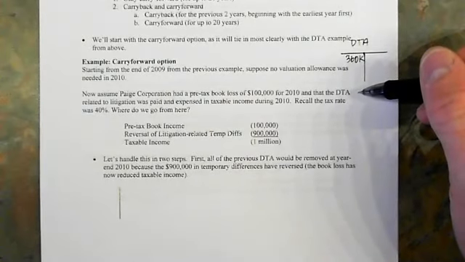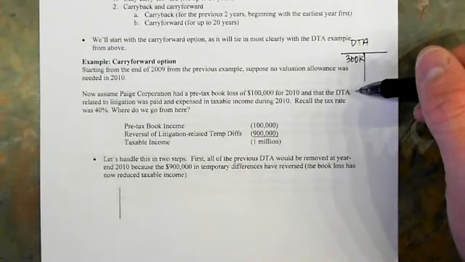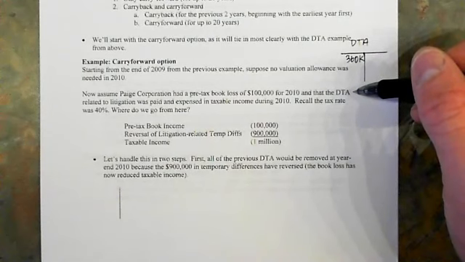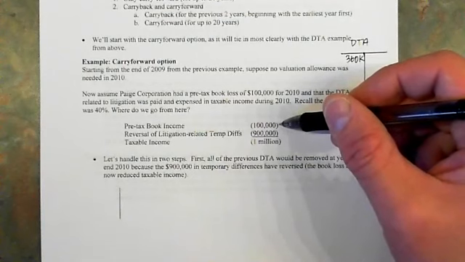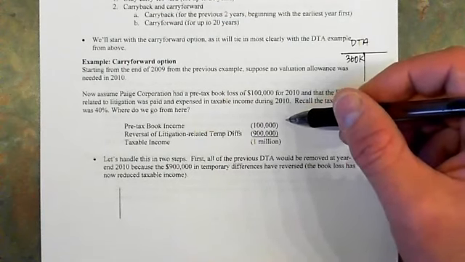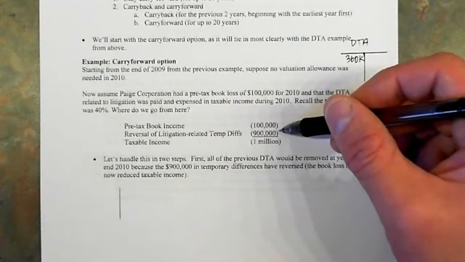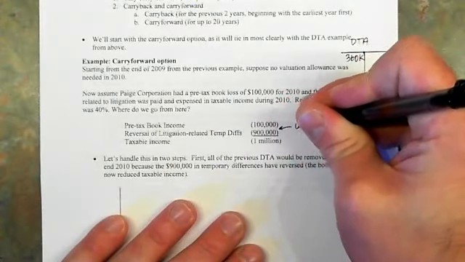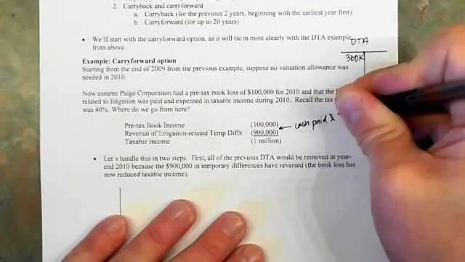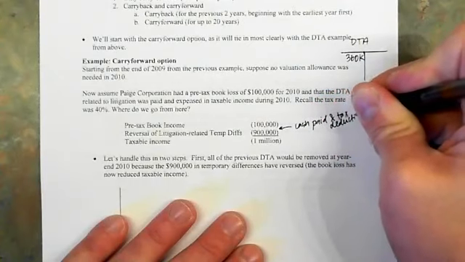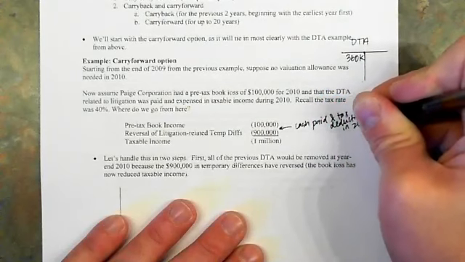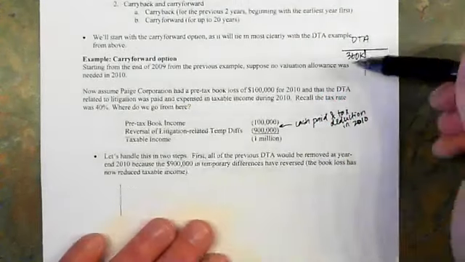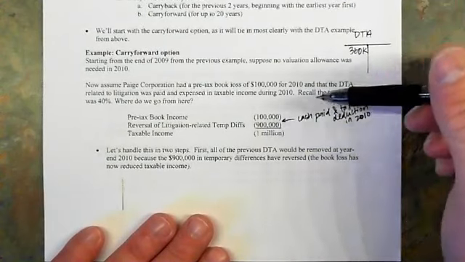Now assume Page Corporation had a pre-tax book loss of $100,000 for 2010, and that the DTA related to the litigation was paid and expensed in taxable income during 2010. So remember, this pre-tax book income now does not have the loss. I pay the money, so it becomes a tax deduction in 2010. So that's my cash paid and tax deduction in 2010, right? So this is the current year's difference. Then I get taxable income of 1 million.